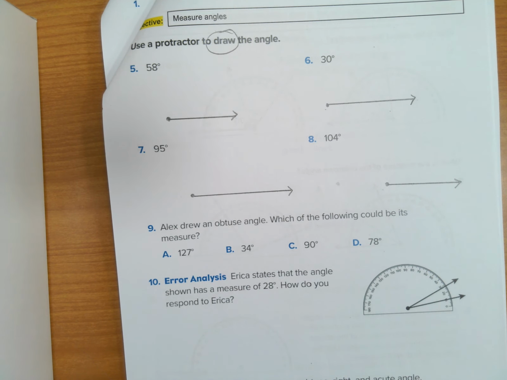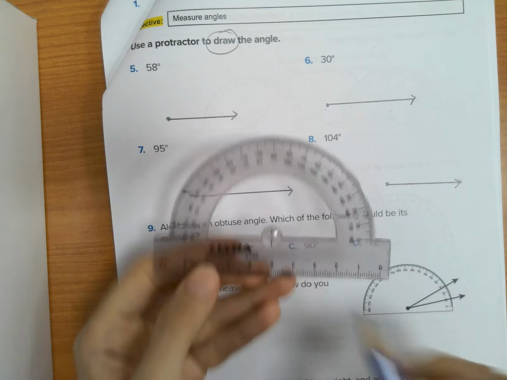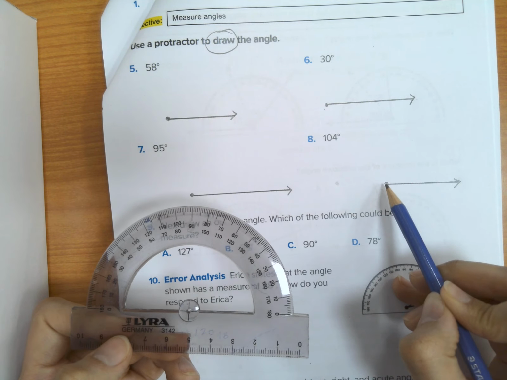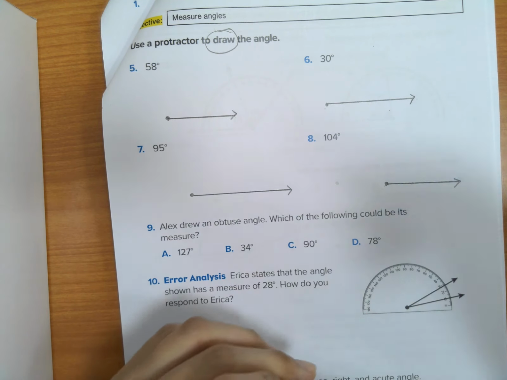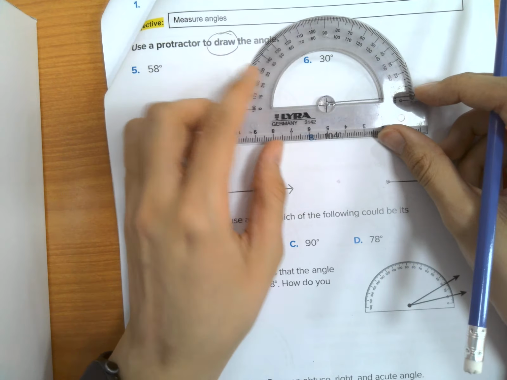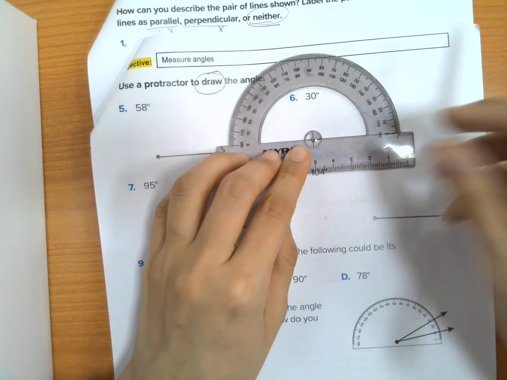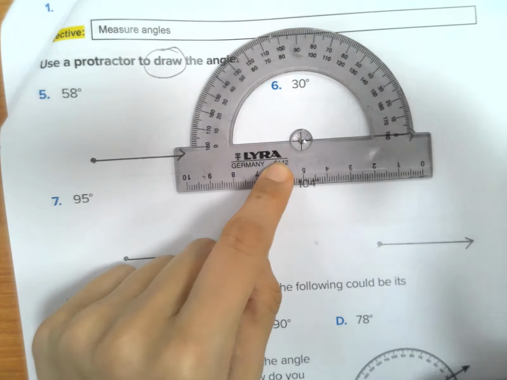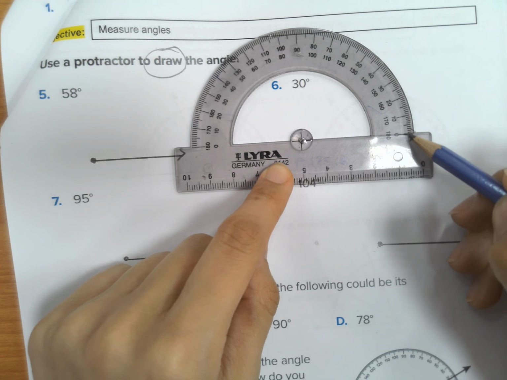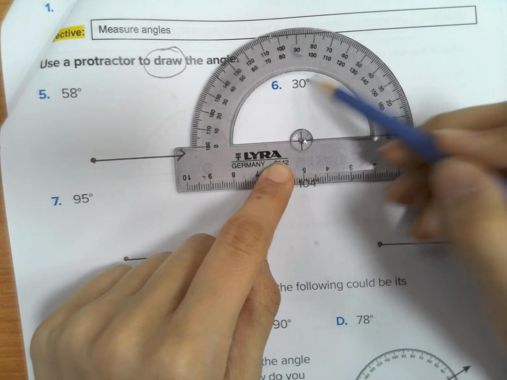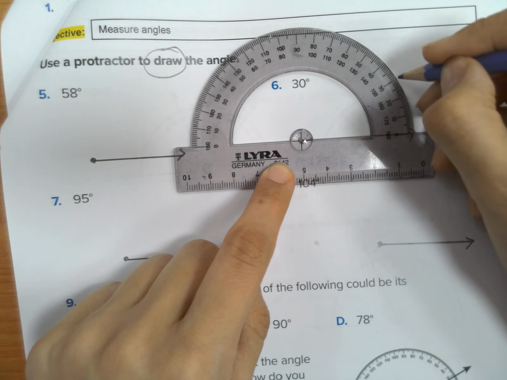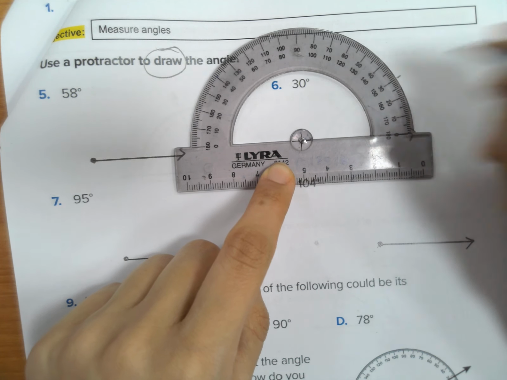Going back to measuring angles, what did we do? We put this center on the end point, right? Okay, let's do maybe 30. Let's start with question 6. So I'm gonna put it like this, and let me show you. The 0 will be here. Right? Where is 30? Come on. 10, 20, 30. I will draw a small line like this.